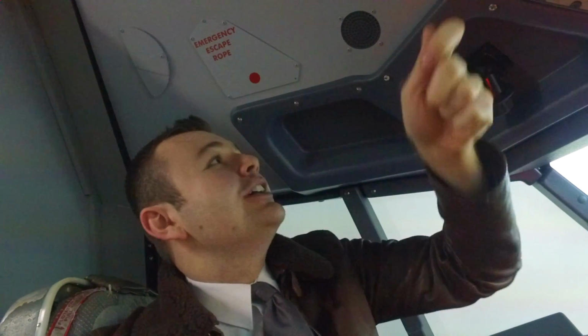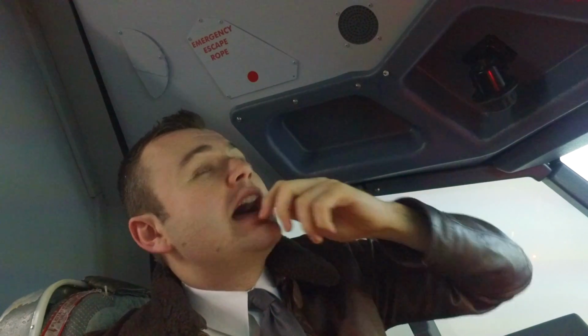It's about knowing what that switch is. How does it affect the aircraft by flicking that switch? So a lot of learning, a lot of time, a lot of practice. This is what the simulators are here for, to make sure that we're nice and happy, and we have good knowledge about the aircraft as well, which is really important.